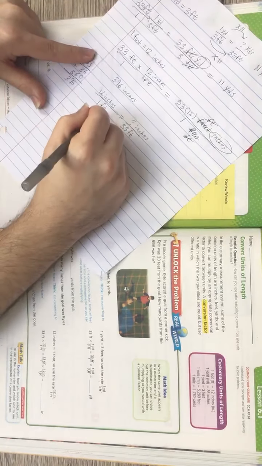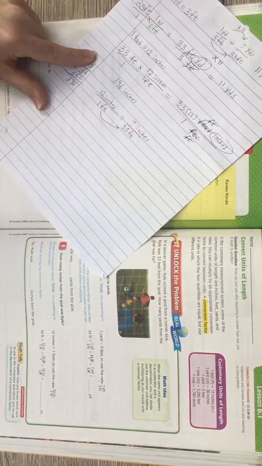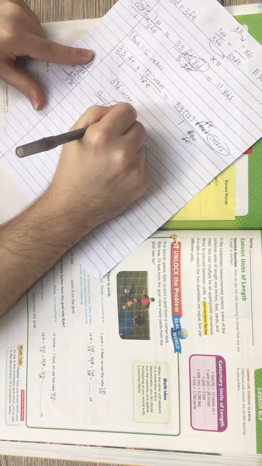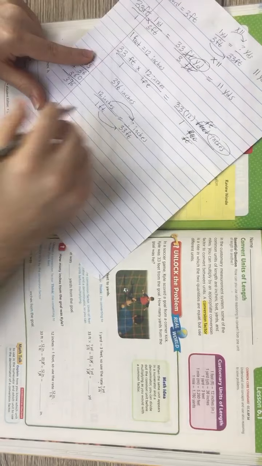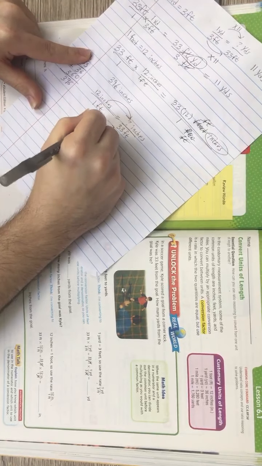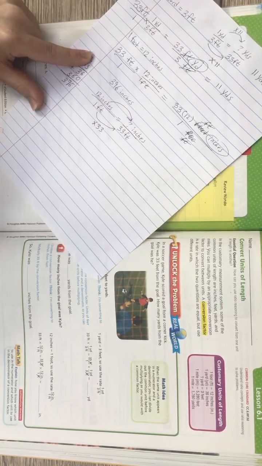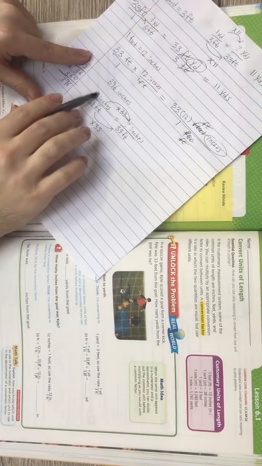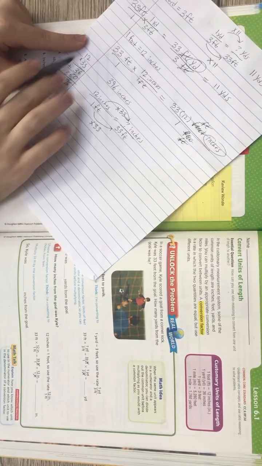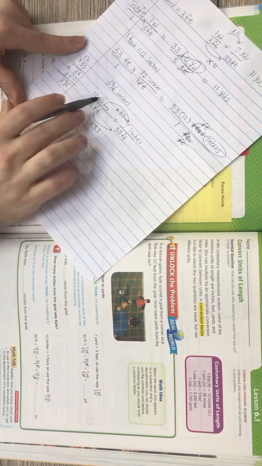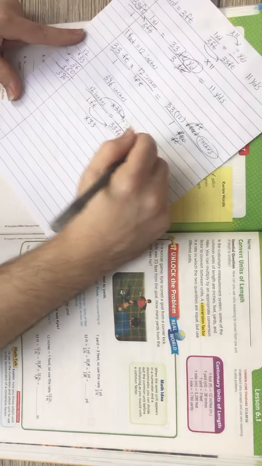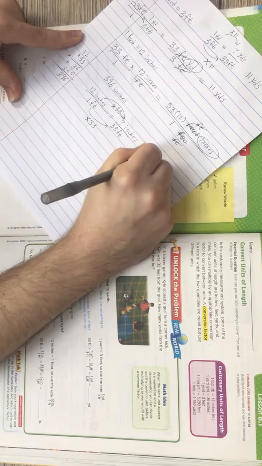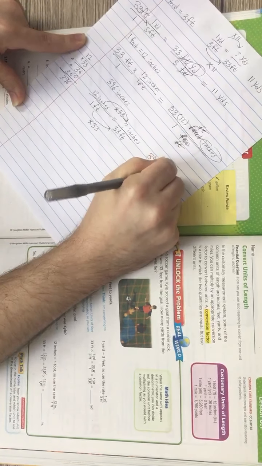So now we have to ask ourselves, what do we have to multiply 1 by to get to 33? What do we have to multiply 12 by to get to our question mark? 1 times 33 is 33. What you do to the bottom, you have to do to the top. So then we'd have to multiply 12 times 33. We did that already, so I'm not going to re-multiply it. Either way, we get 12 times 33, which is 396 inches.